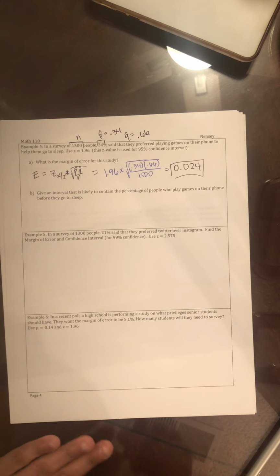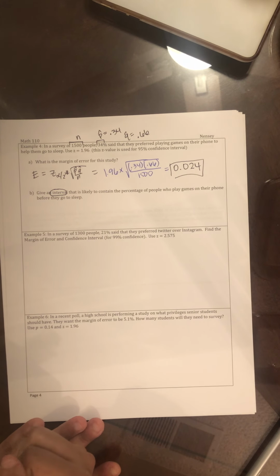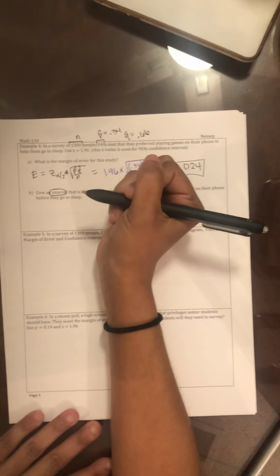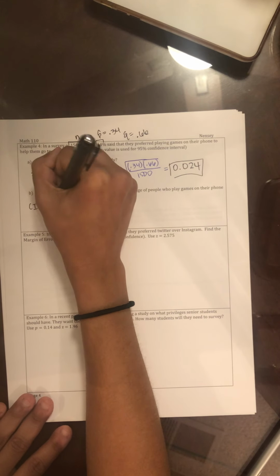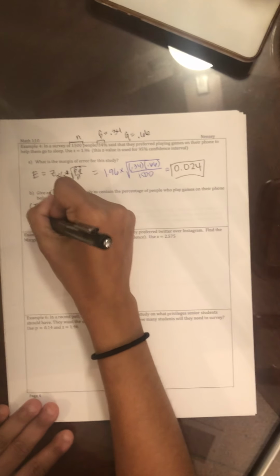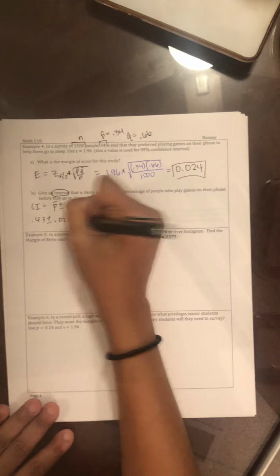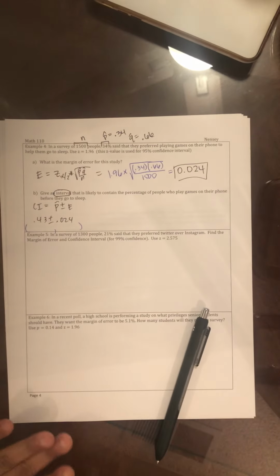You're done. Okay. The next one says give a confidence interval that is likely to contain the percentage of people who play games on their phone before they go to sleep. Again, every time I ask for an interval, we're going to write a sentence as well. So your confidence interval is going to be your p hat plus or minus your e. So in this problem, our p hat was 0.43, and I'm going to add and subtract 0.024.